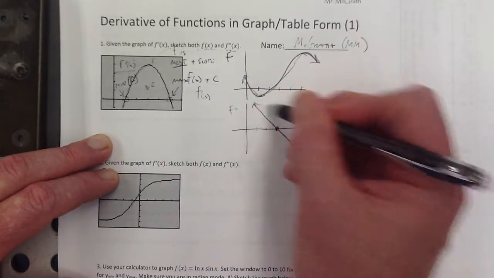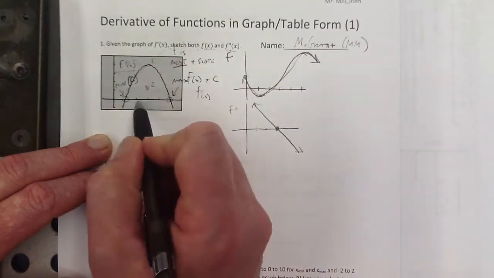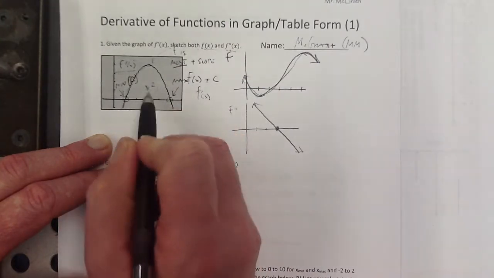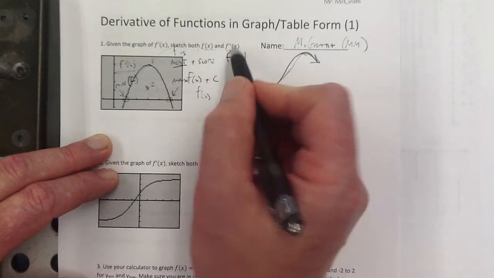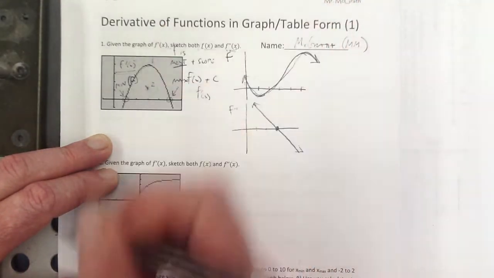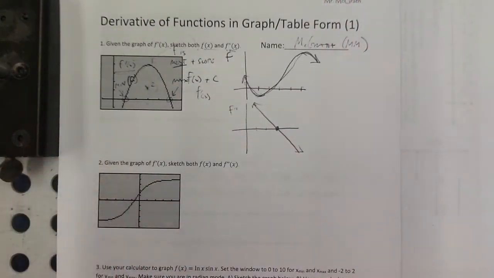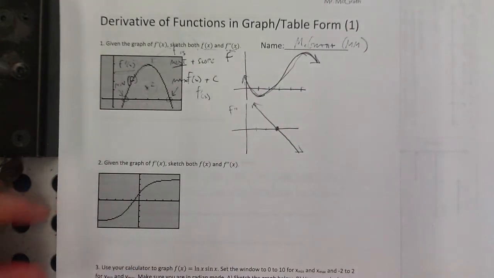And if you're going to apply that same reasoning here, this looks like it's x squared, and the derivative of this would be x to the first. If we went back a step, it's not that hard to figure out what the power rule backwards would do. It would have to be some kind of x cubed, and that looks like a cubic function just fine.